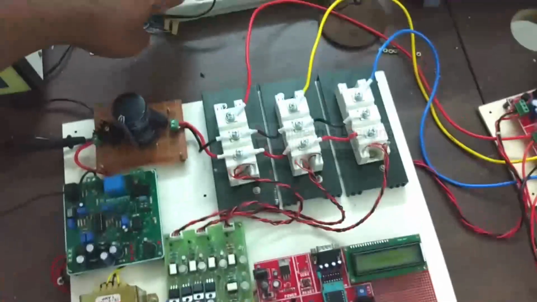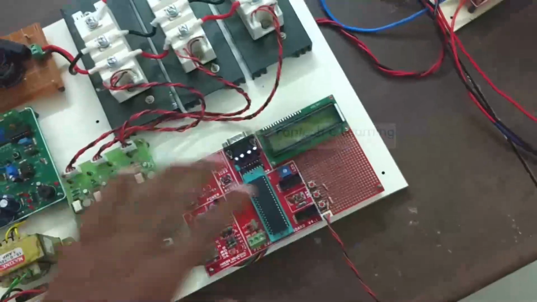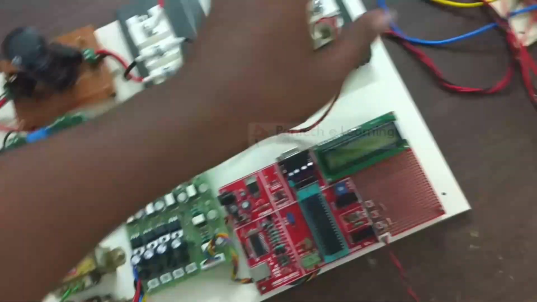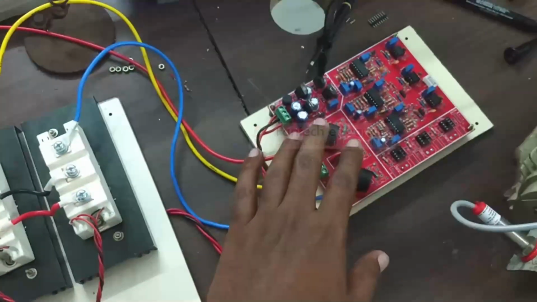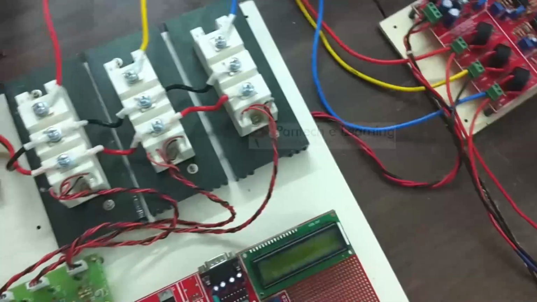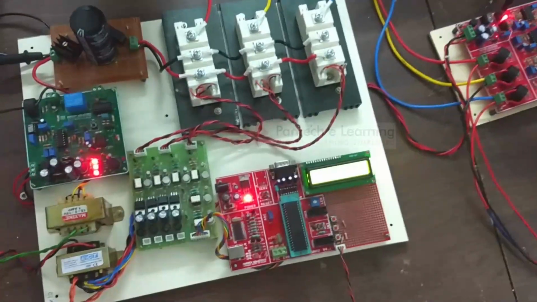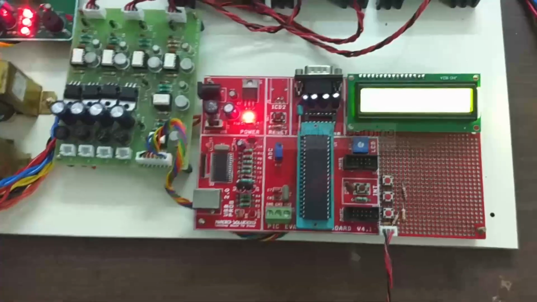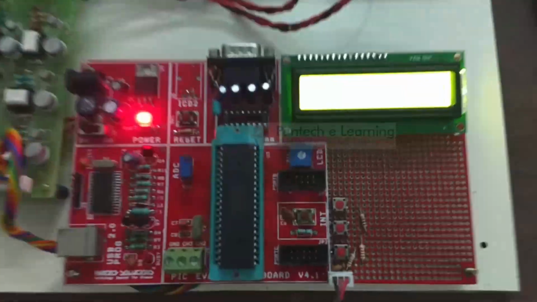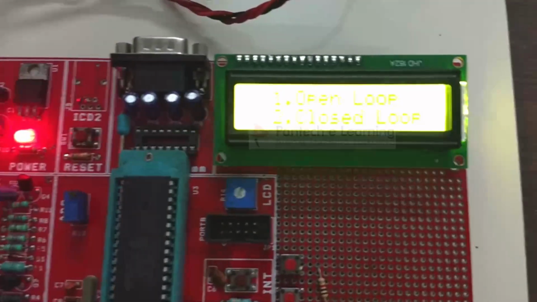I am switching on the power supply for this driver board, controller, protection circuit and for the current sensor. Here you can see the open loop or closed loop section.